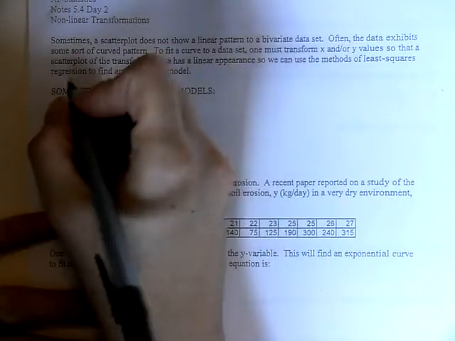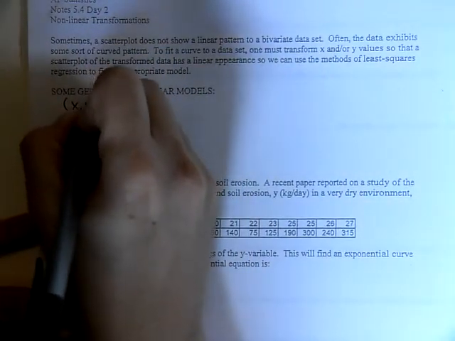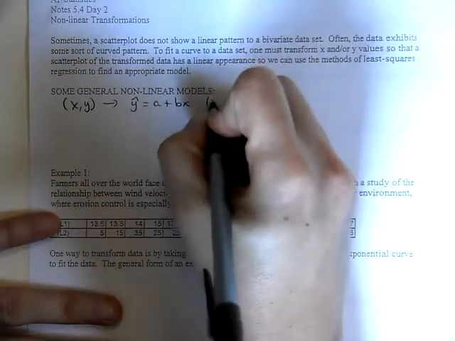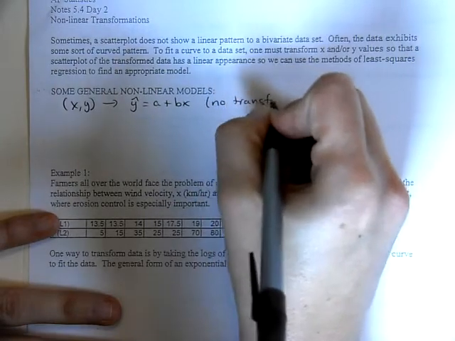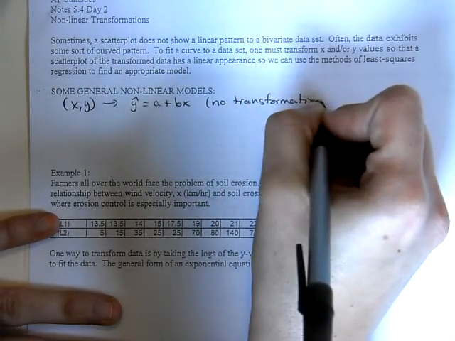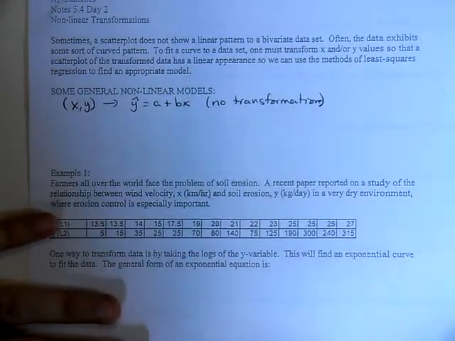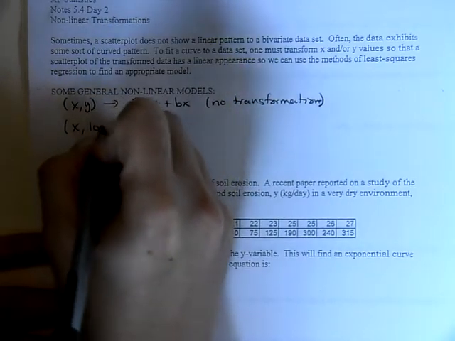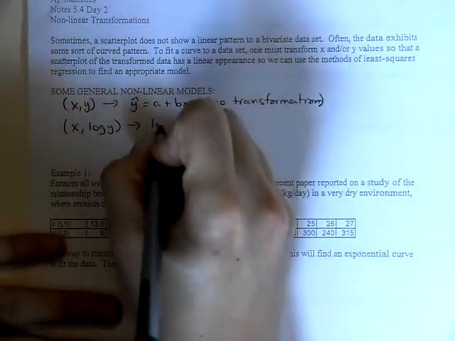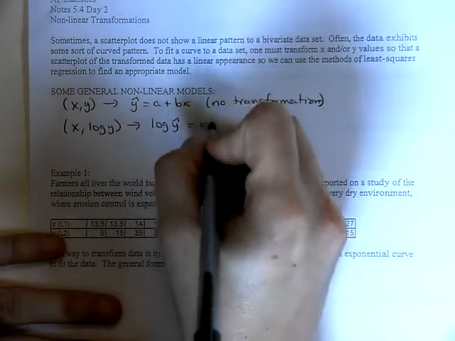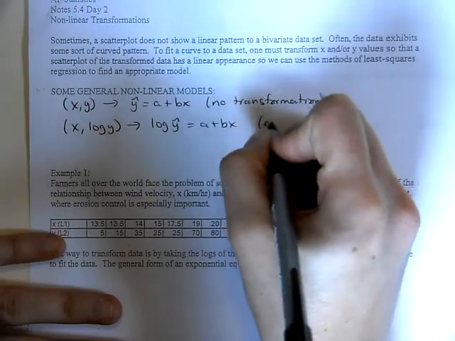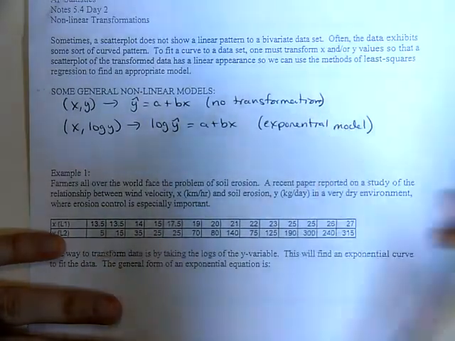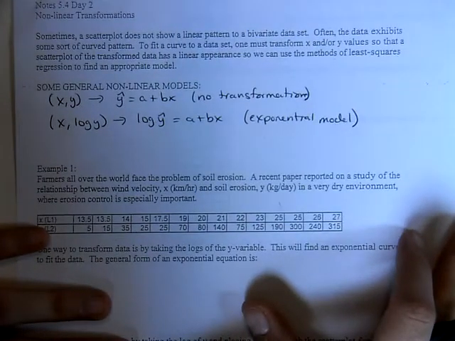So here's kind of our general model. We usually start off with X and Y, and we're given Y hat equals A plus BX. So this has no transformations at all. If we think it's linear, we go with that. Now, if it looks curved, like the M&M example yesterday, we might log Y. So we'll have X comma log Y. Then our line becomes log Y hat equals A plus BX. We call this the exponential model. So that's what you did yesterday with the M&Ms.